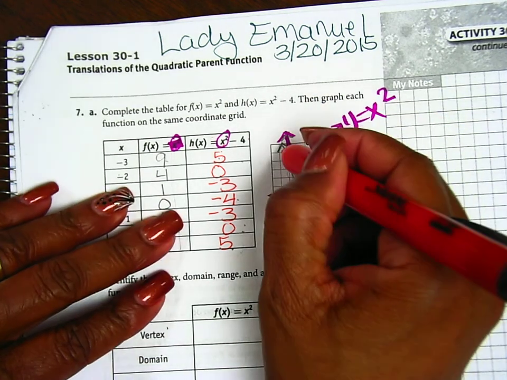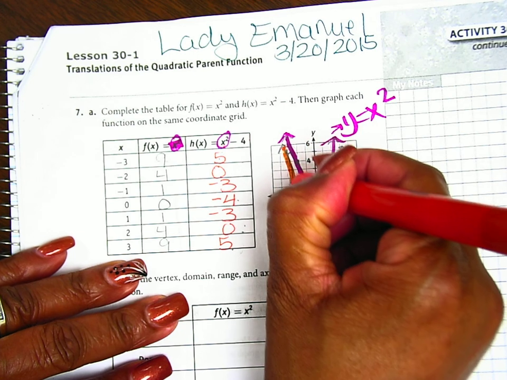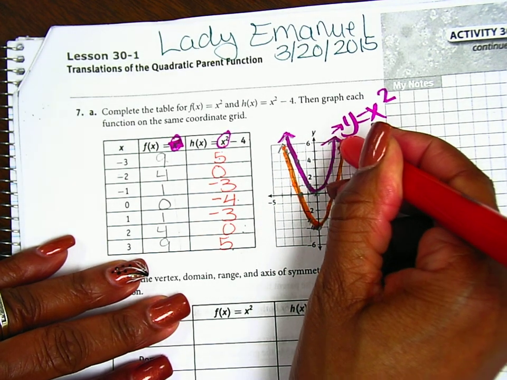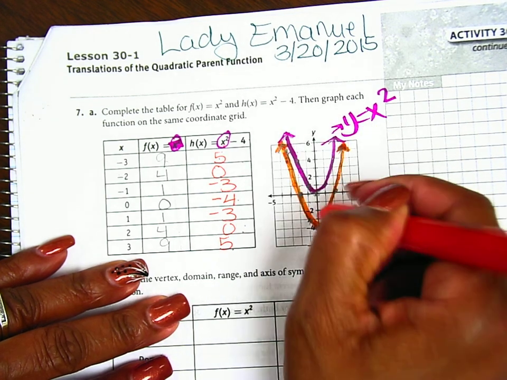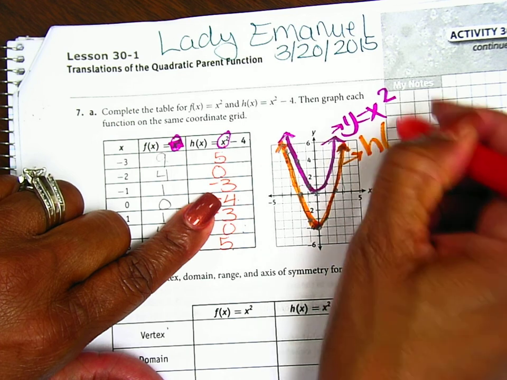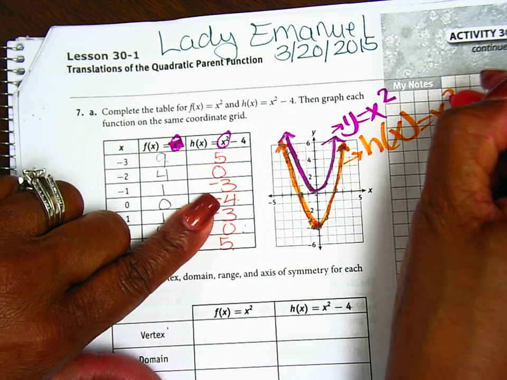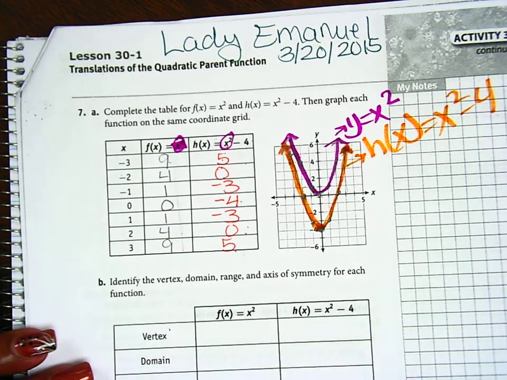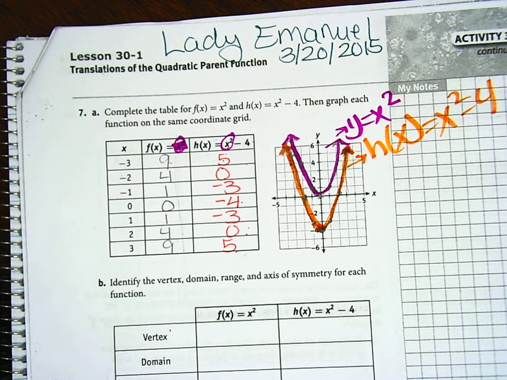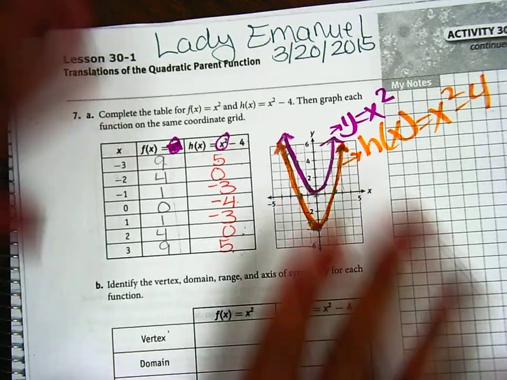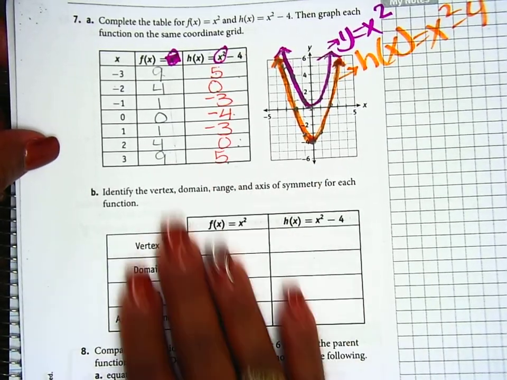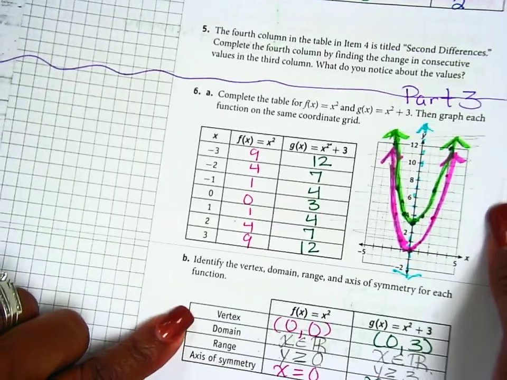I'm going to use the highlighter so you can see the graph stand out. It helps to highlight it. And colors, the brain loves colors. So this here is h of x equals x squared minus 4. And here we have f of x equals x squared. So we have our information here. We have graphed it. Now part B is doing the same thing. It's going through the same process as part B for 6.